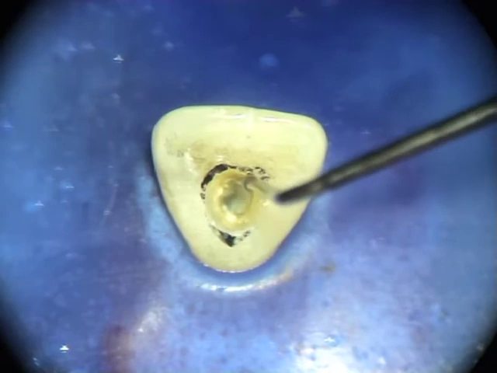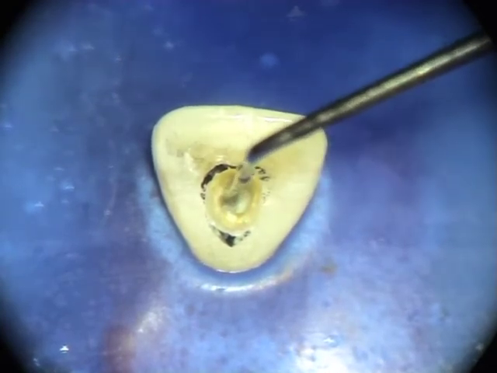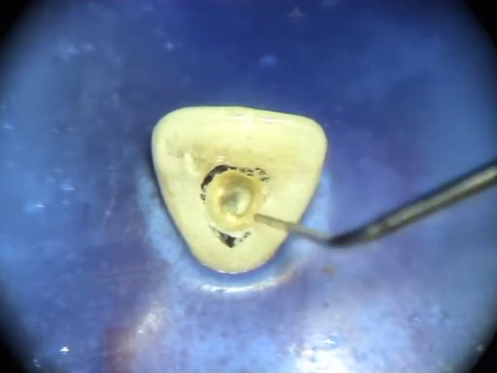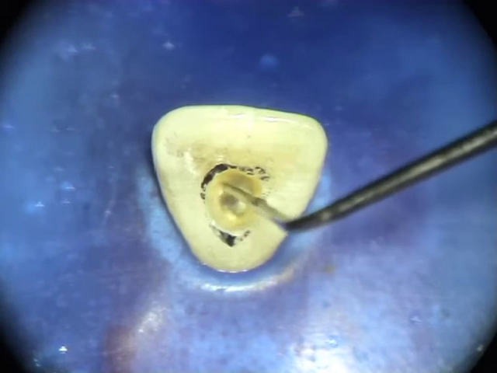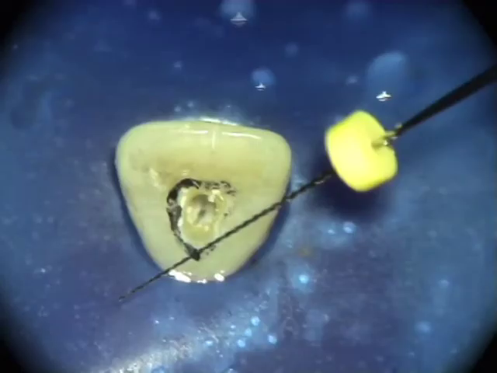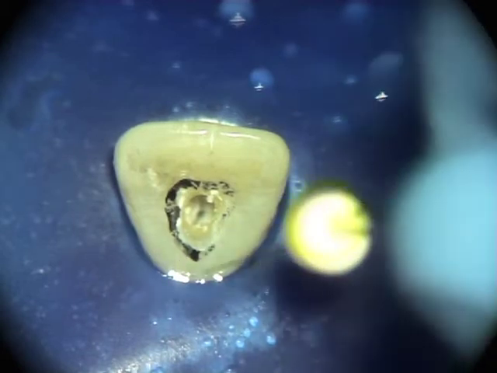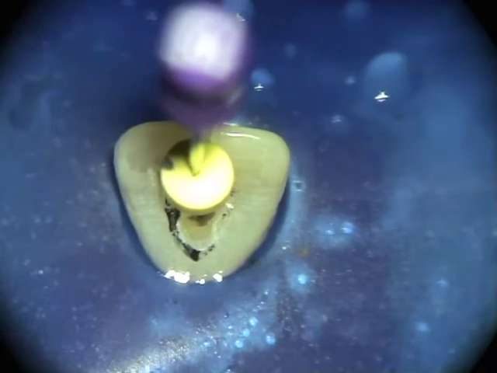After initial preparation of the access cavity, it is sometimes possible to detect rough areas within the cavity. These will be removed in the next stage. The entry angle into the root canal can be assessed using a number 10K file. It is also important to ensure that the canal is accessible from the access cavity.